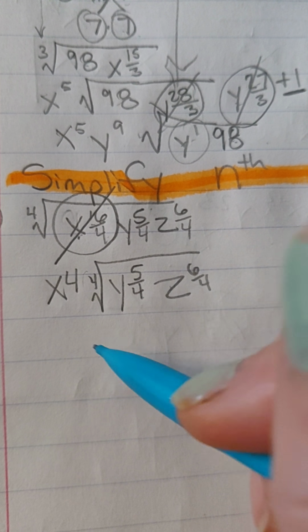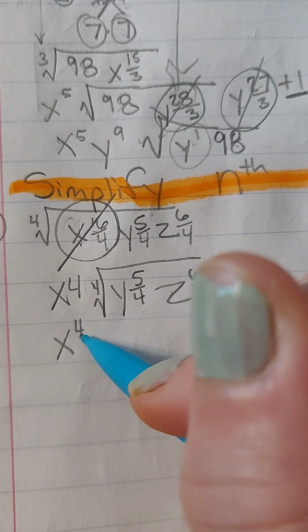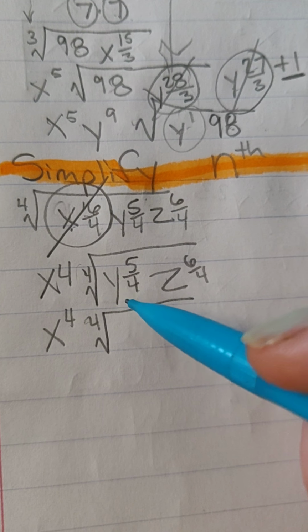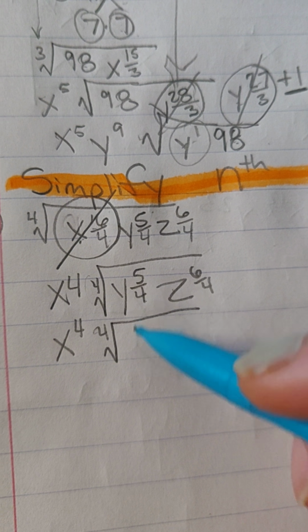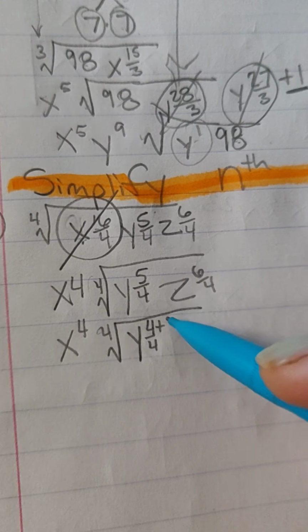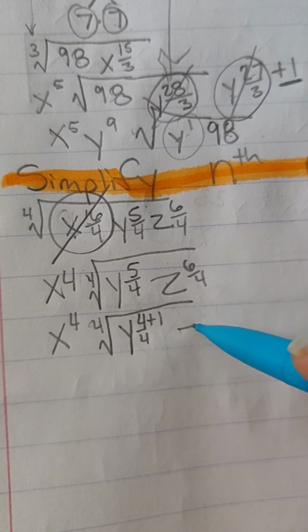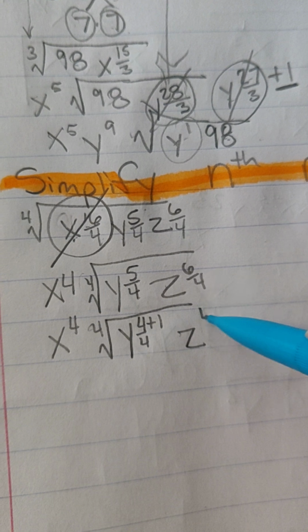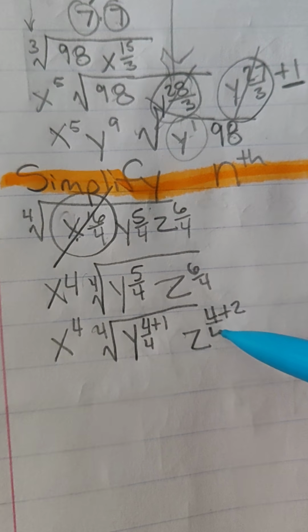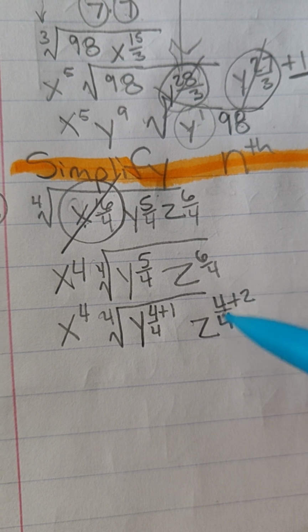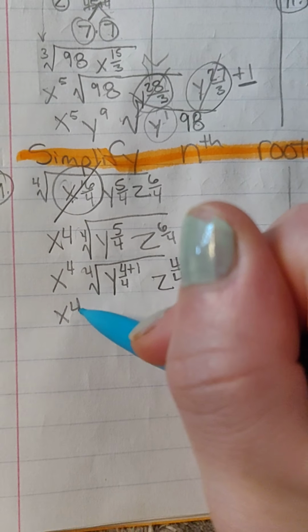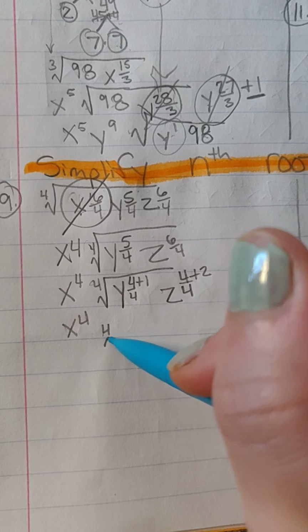So 5 doesn't divide nicely by 4. X to the 4th is going to stay the same. And we've got the 4th root. So now I've got y to the 4th divided by 4, plus 1 gives me 5. And then I've got z, and if I did 4 plus 2, that gives me 6. Divide that 4 by 4, and then that'll reduce nicely. So x to the 4th stays the same. And I've got the 4th root.